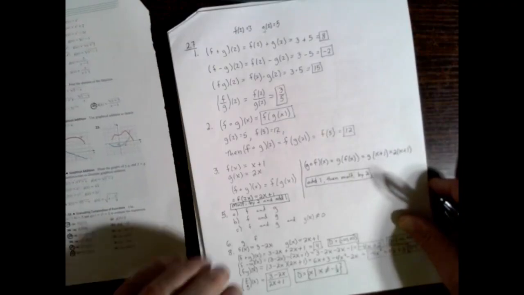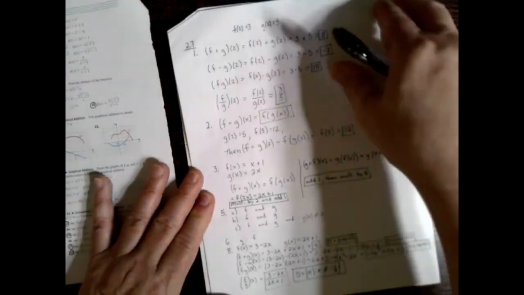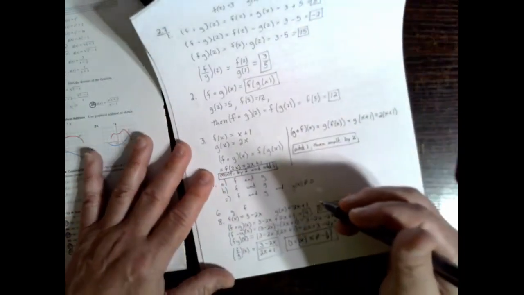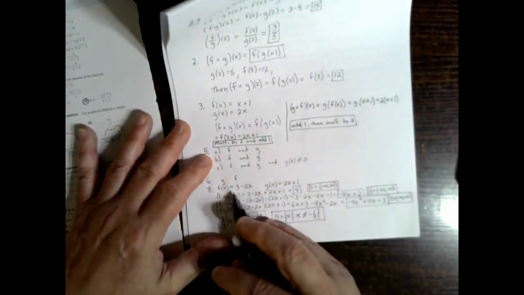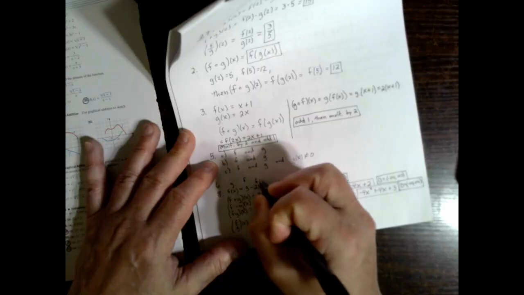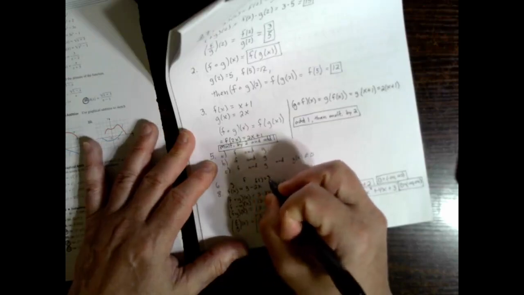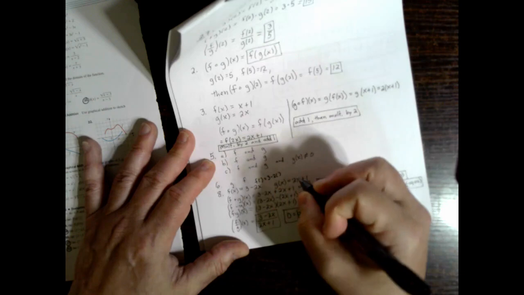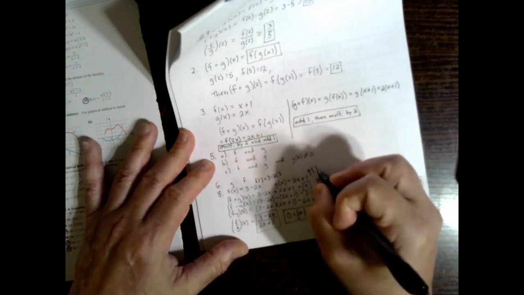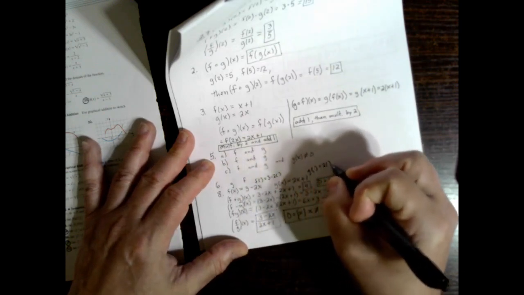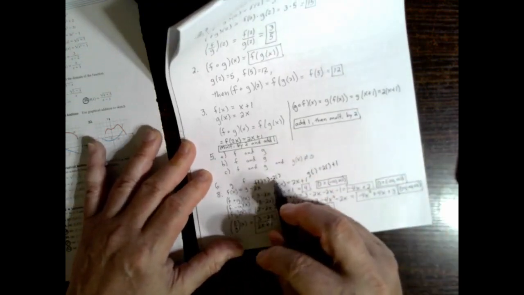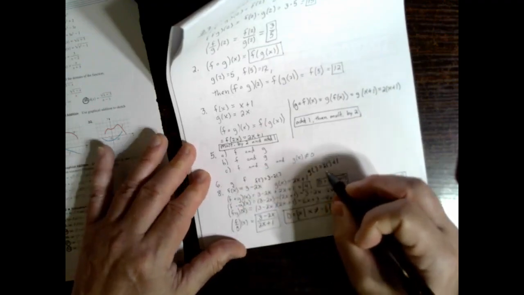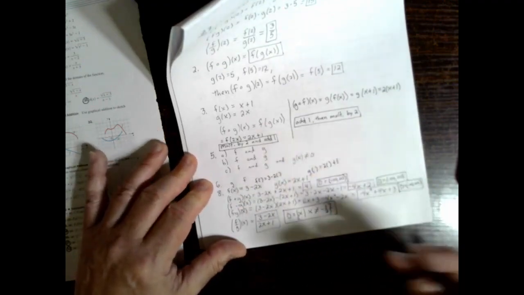Alright. Question 8. They give you two functions and ask you to find f plus g, f subtract g, f times g, and f divided by g, and find their domains. So remember, f of blank equals 3 minus 2 times blank. And g of blank equals 2 times blank plus 1. So f says whatever you got, you say 3 minus 2 times it. G says whatever you got, you say 2 times it plus 1.